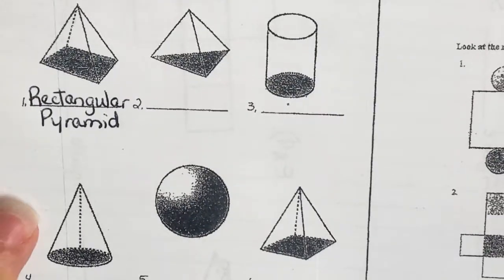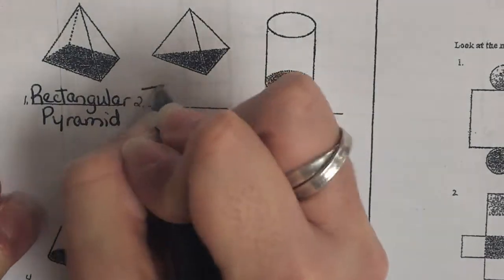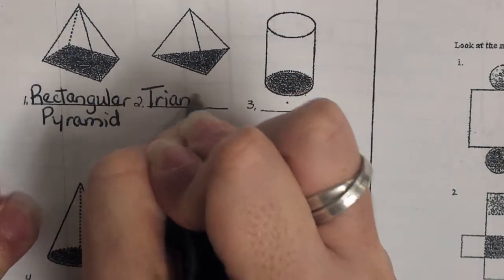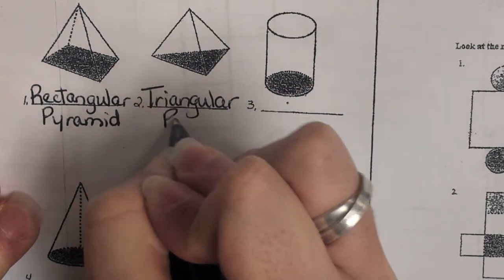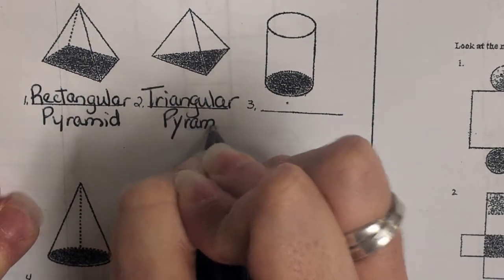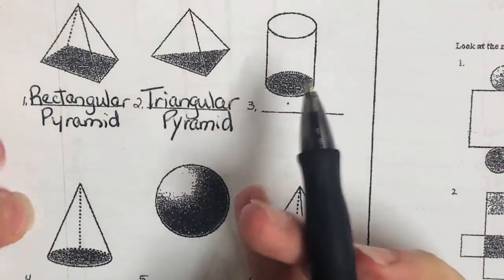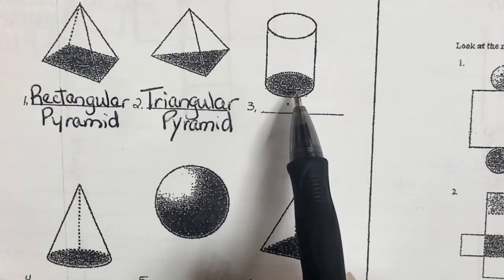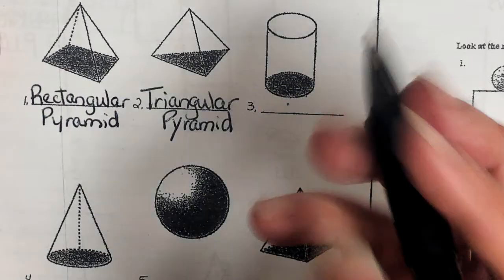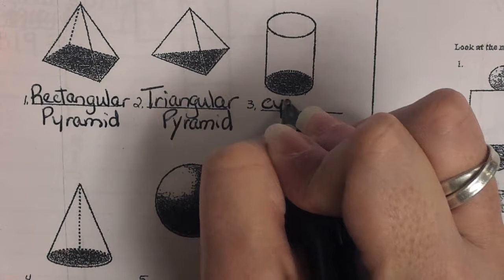So the next one is a triangular pyramid, because it comes to a point. These are the kinds we'll be finding surface area for. This one is a cylinder.